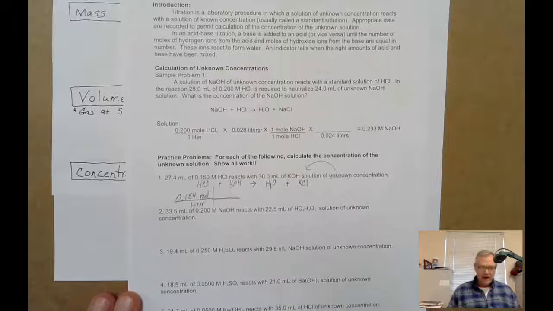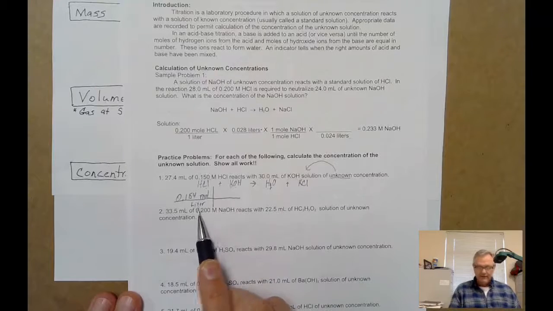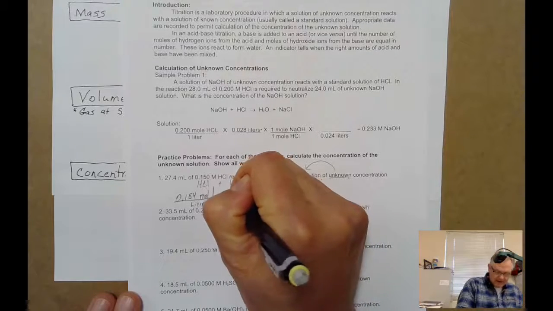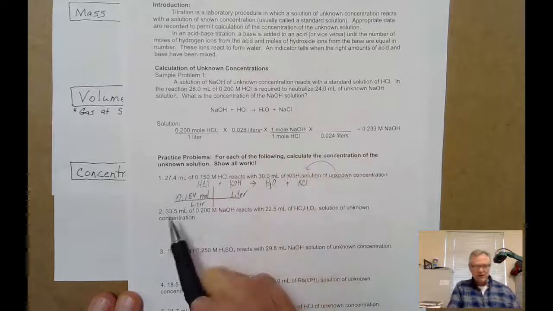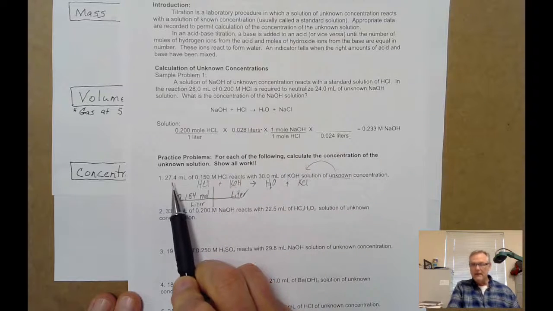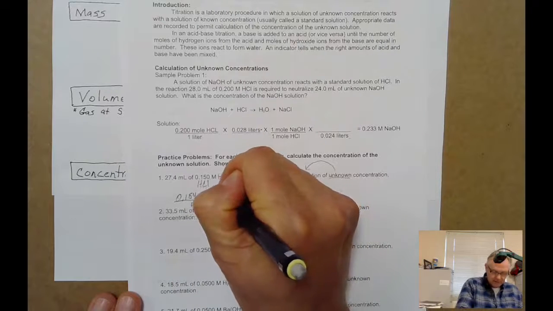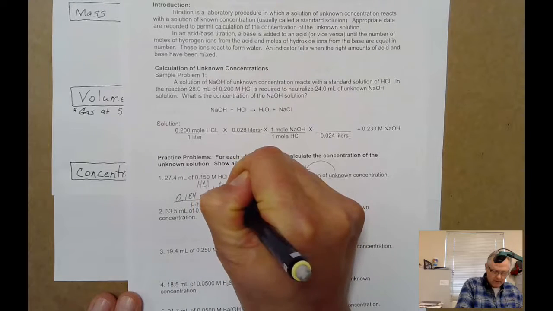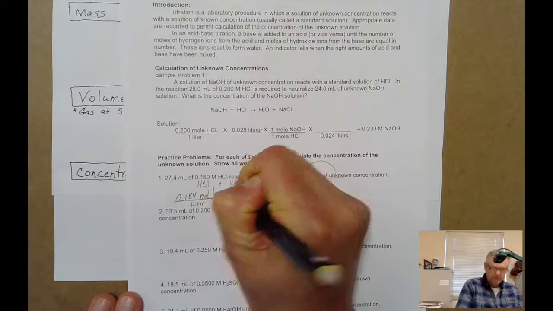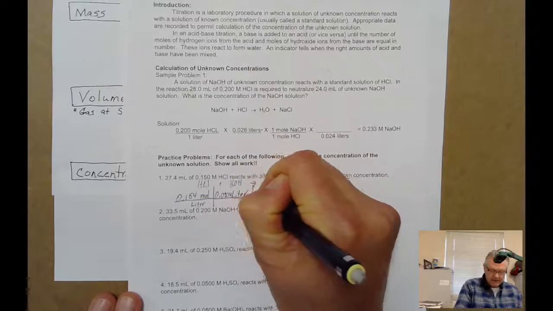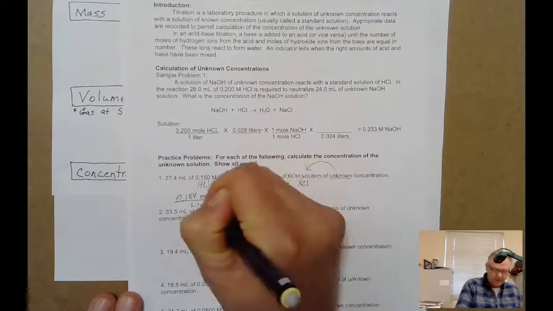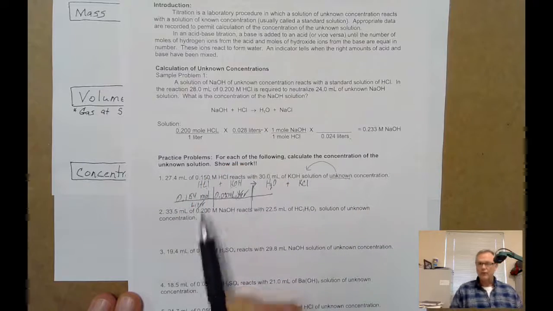So now I need to get this liter to factor out. I don't know the actual number of liters, but I do know milliliters. So all I have to do is divide by 1,000. So I'm going to say 0.0274 liters. Guys, when I do that, I have just factored out my liters, and I'm left with moles.